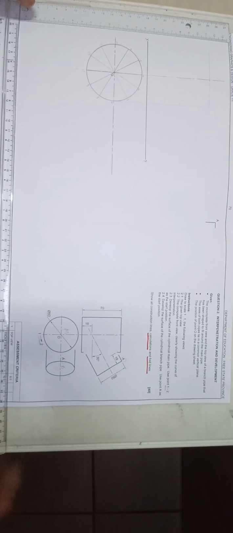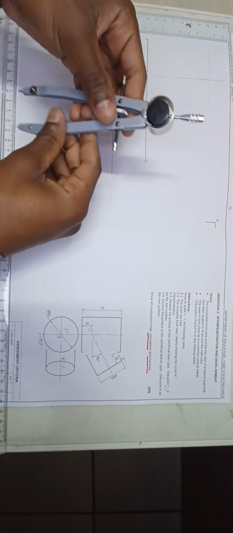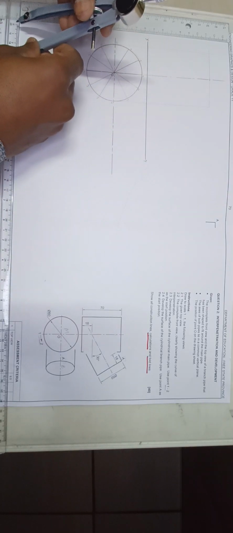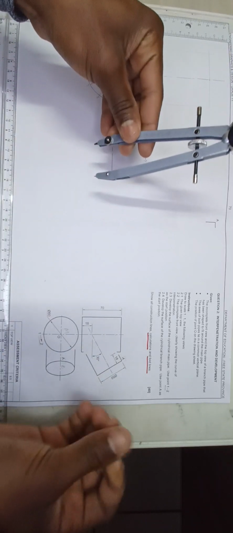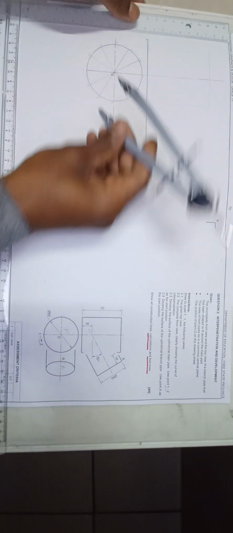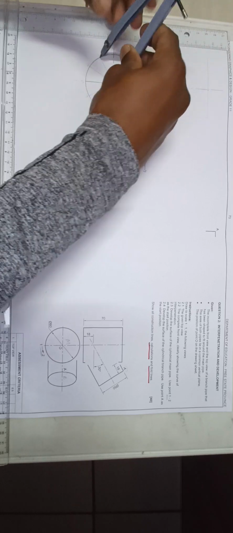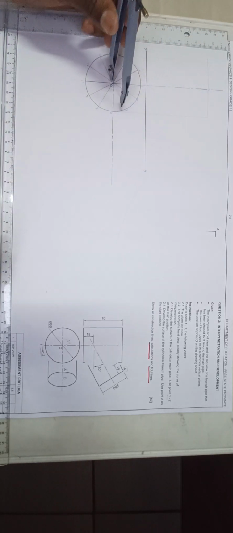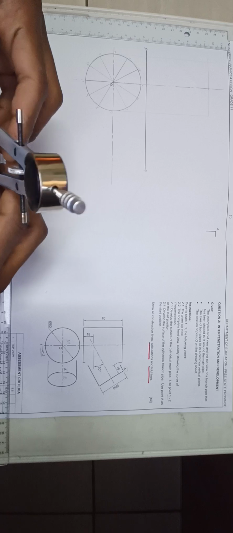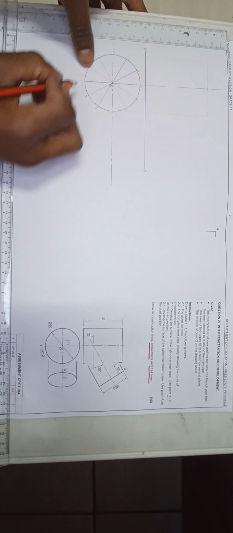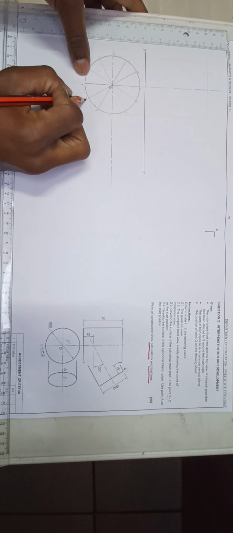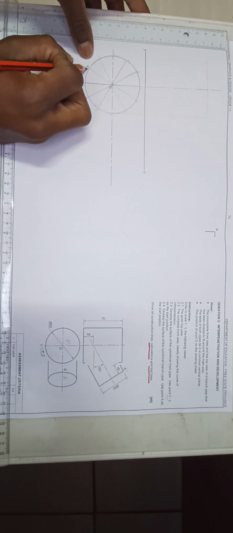I will also need you to take your compass and set it to radius 30. Simply come onto your measuring ruler and measure radius 30. With radius 30, you come on your center O and construct your full circle. After constructing your full circle, always when you are dealing with cylindrical pipes or anything that deals with a circle, you have to divide the circle into 12 equal parts. Then you can label this 1, 2, all around until you get to 12 again.